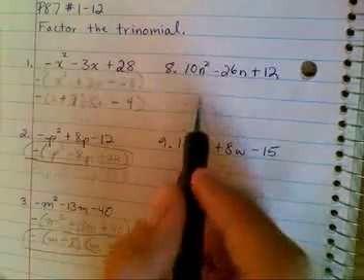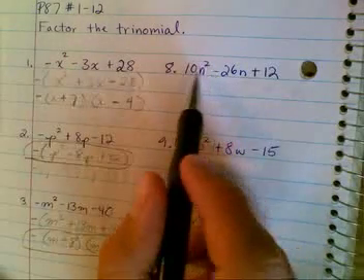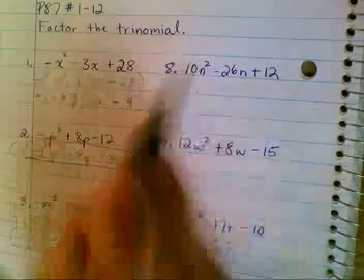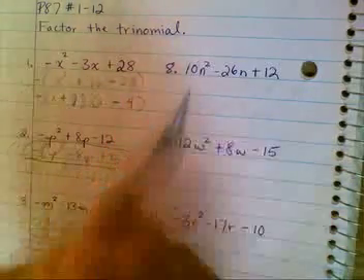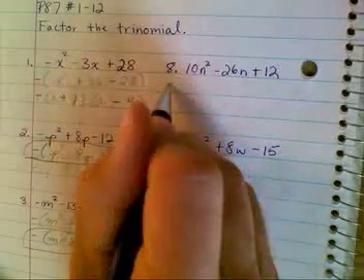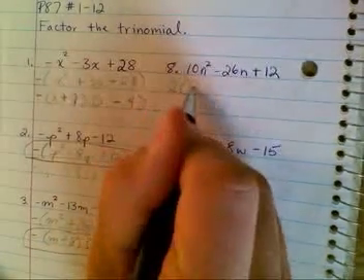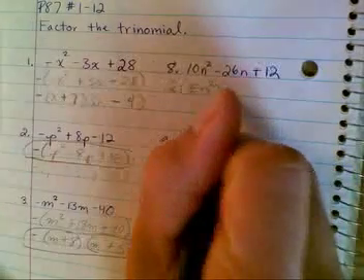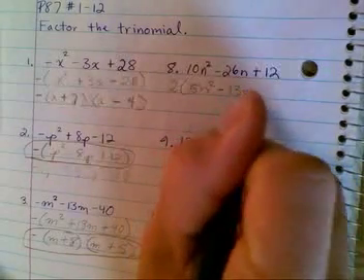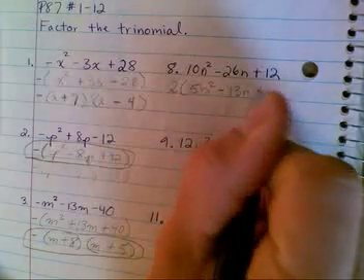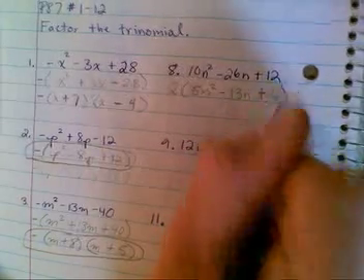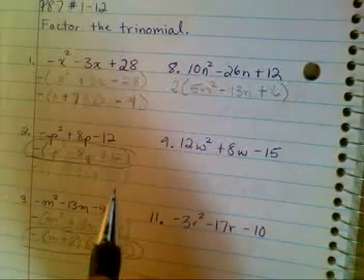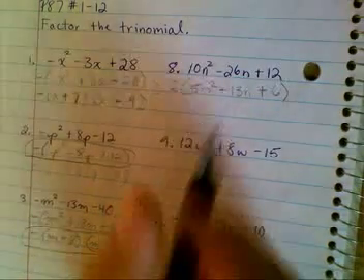Scroll on up here to number 8. So this one doesn't have a negative out front, but it does have a GCF. The GCF is positive 2, I think. Positive 2. So now we have 5n squared left over, 5n squared minus 13n plus 6.